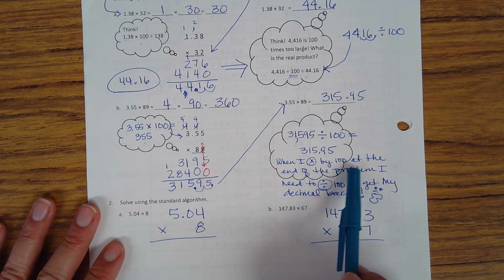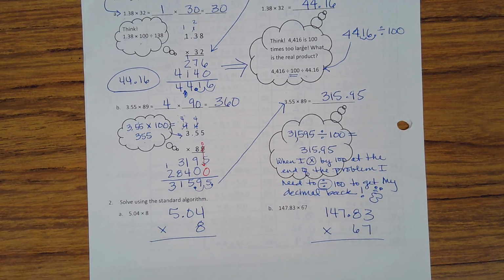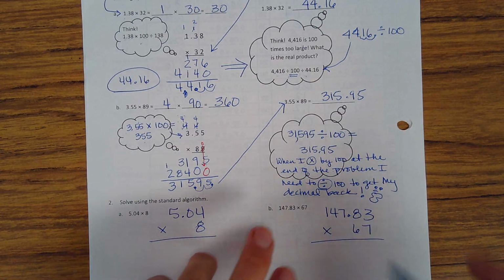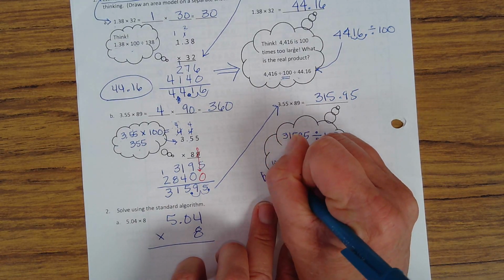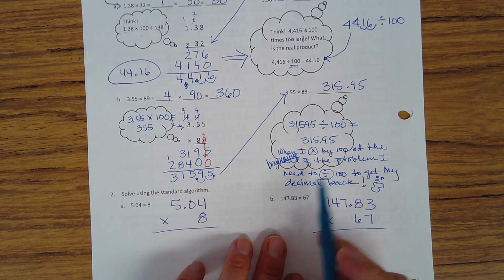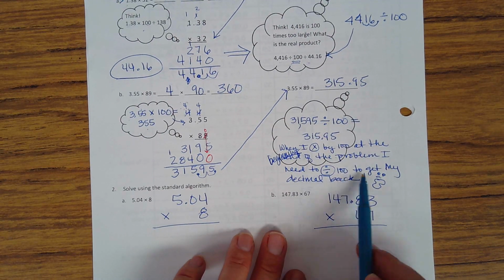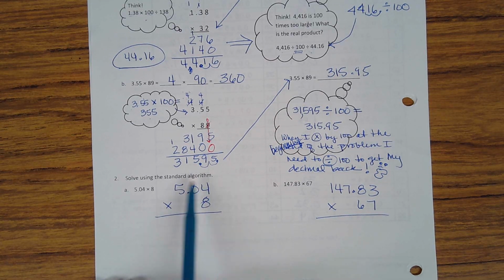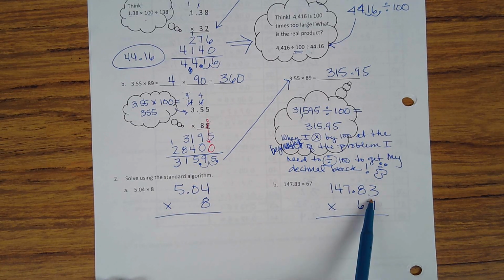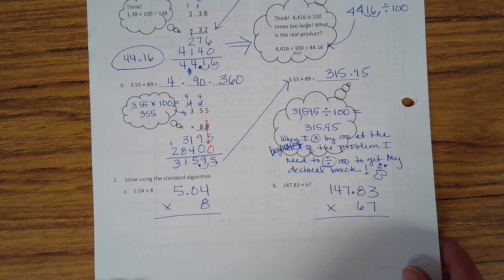When I multiply by 100 at the beginning of the problem, I need to divide by 100 at the end to get my decimal back. Then here is using the standard algorithm. Check your work with a calculator.